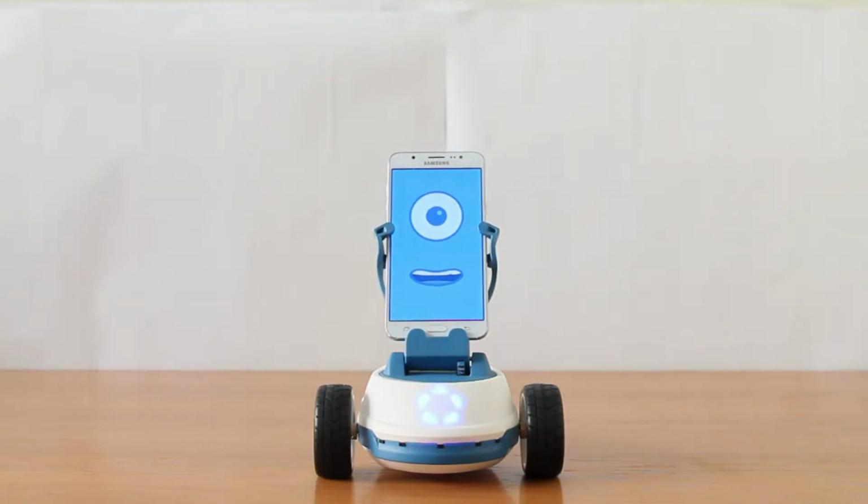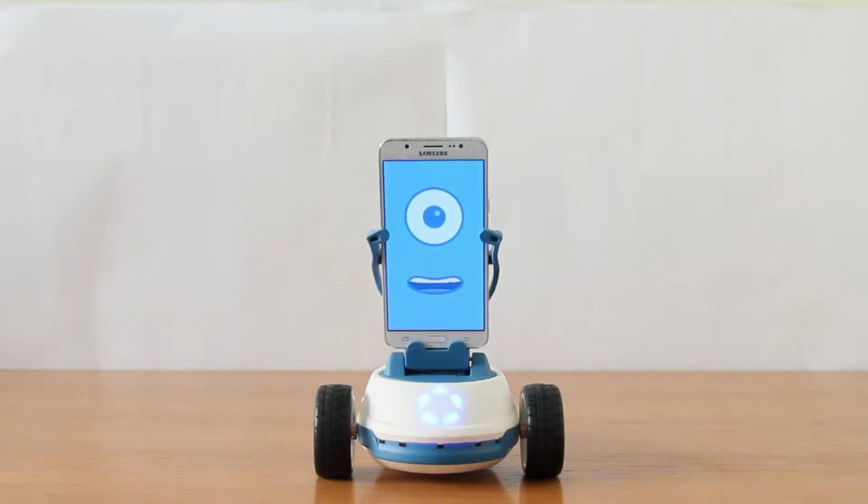Robobo, and I'm an educational robot. What does that mean? Well, I'm a tool for you to learn how to solve real-world problems in an entertaining way and using technology. How? Programming me from your computer.